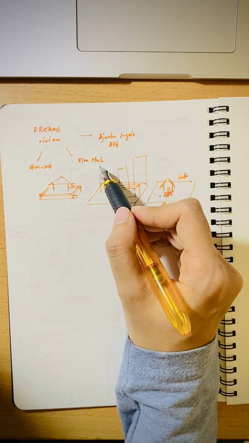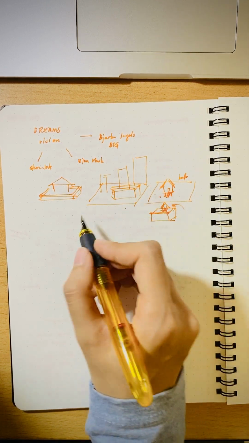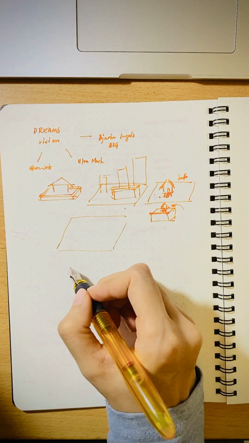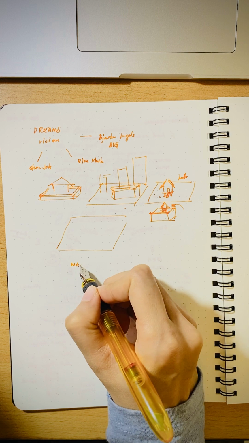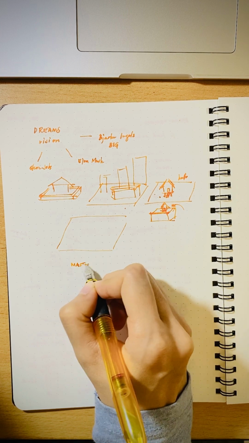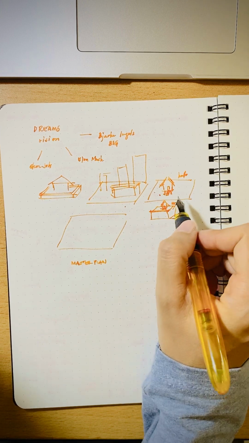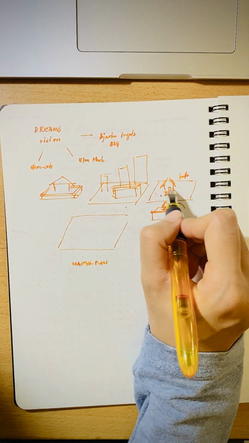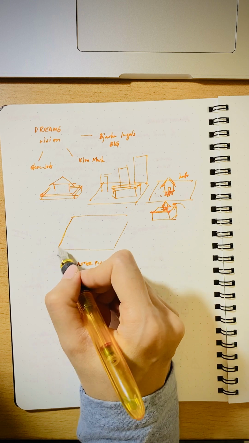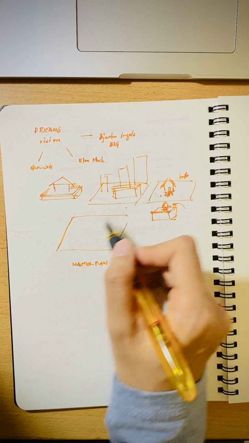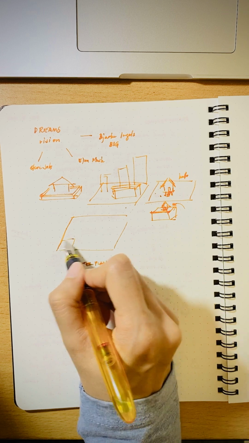So what Elon Musk did is he has a big plan. It's called a master plan. If you only have the capacity to build something like this, and your vision is like this, you can start small over here.